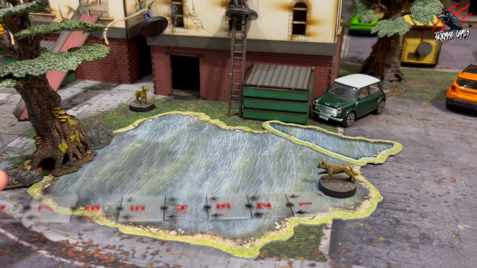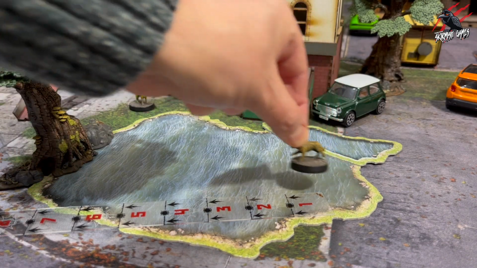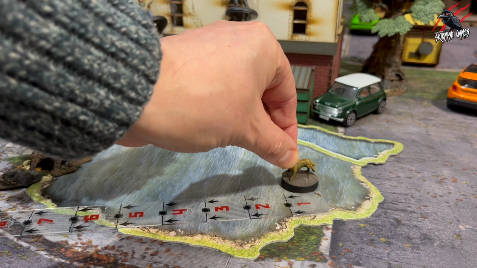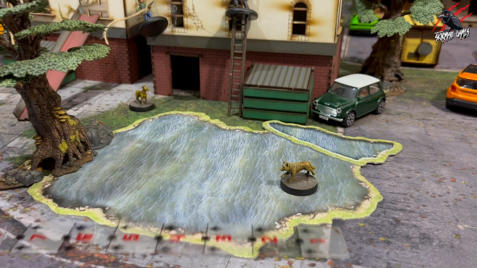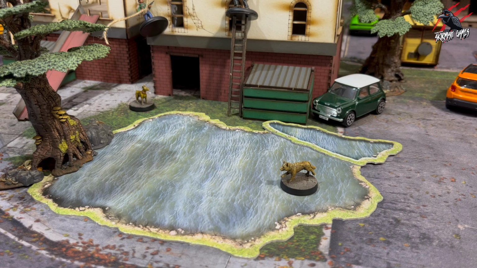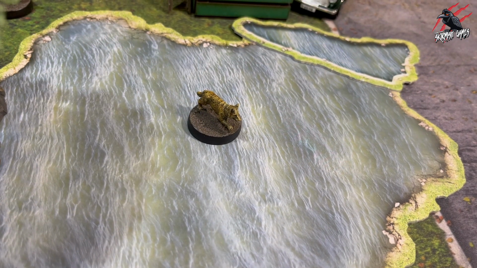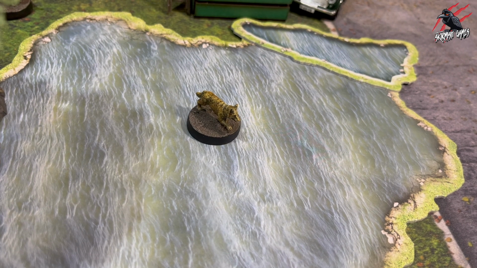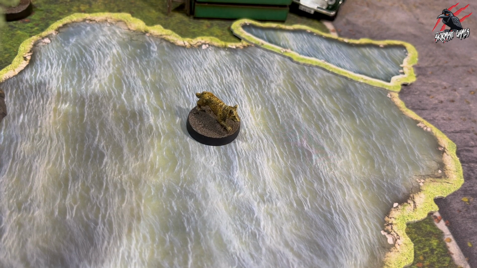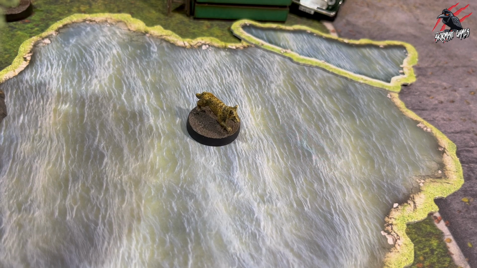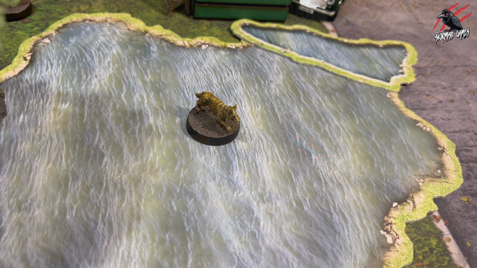Next, we've got swimming in deep water. This is 1 action, and you'll swim a distance equal to half of the walk characteristic, rounding up. If a model ends its activation in open water, it's allowed to tread water for free until its next activation. It also gets deep cover, but cannot carry out any other actions when swimming.